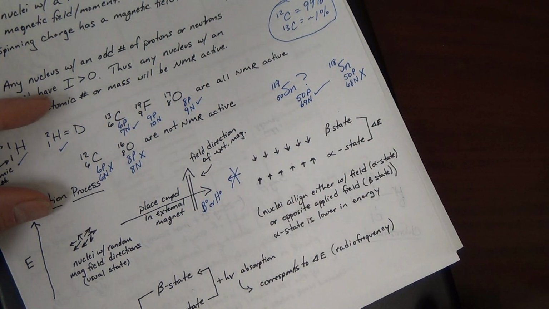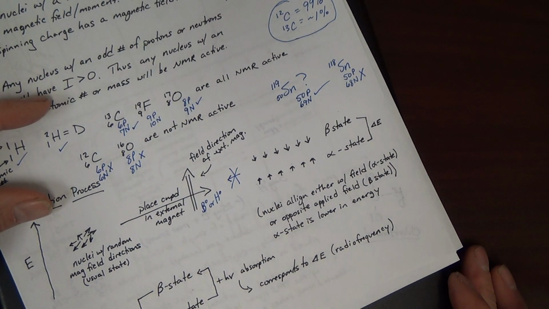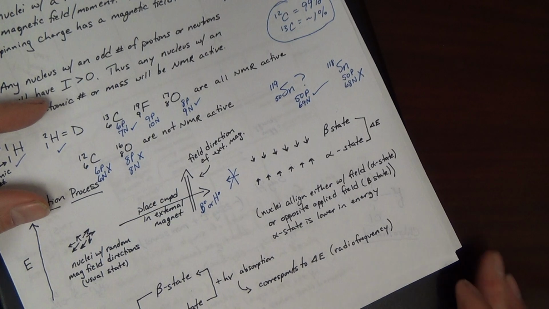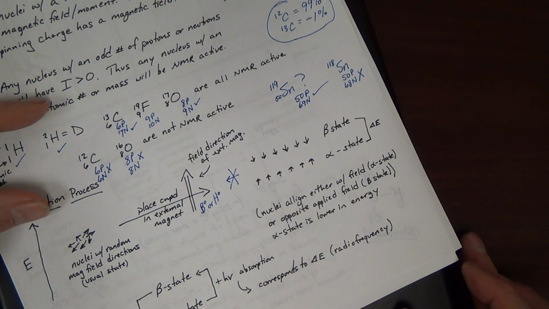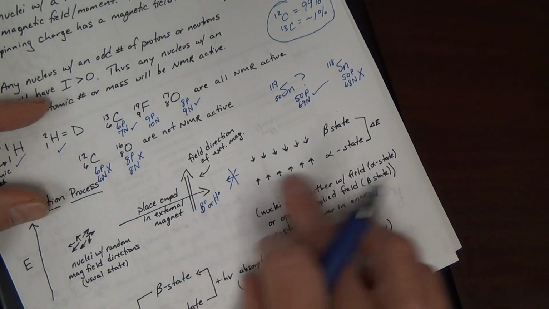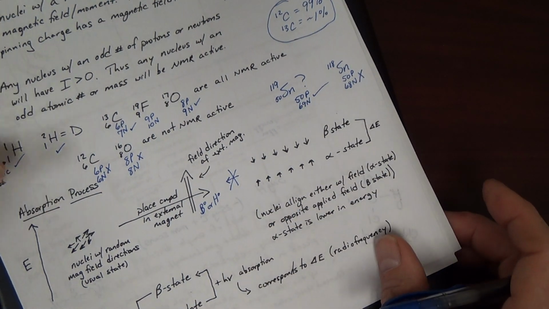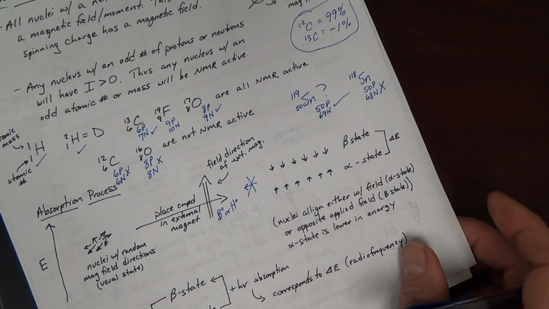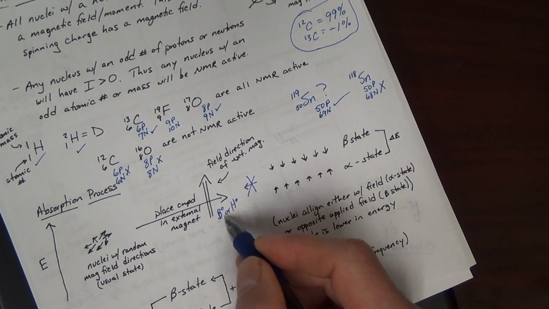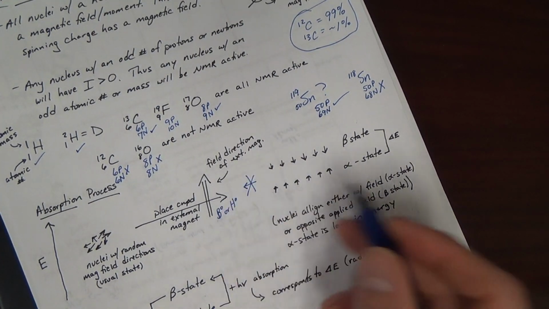B or H is the same thing. Unfortunately, two different descriptors have come into existence. But that's the strength of the external magnet.